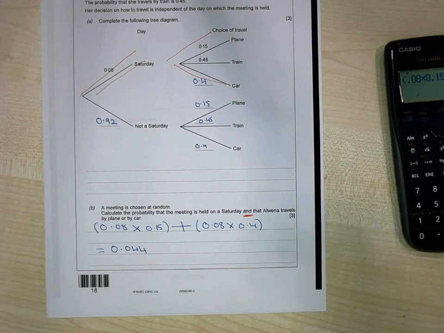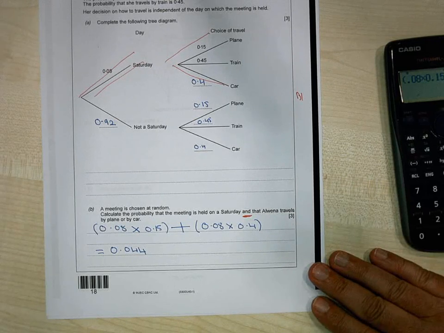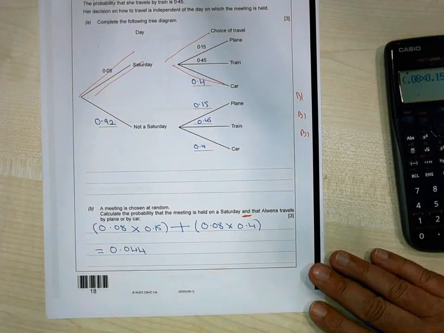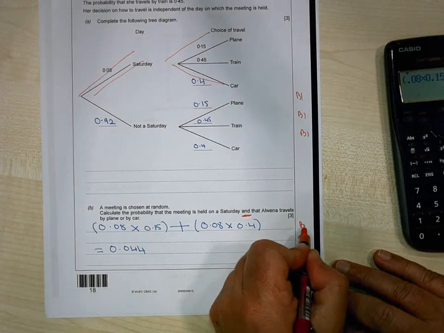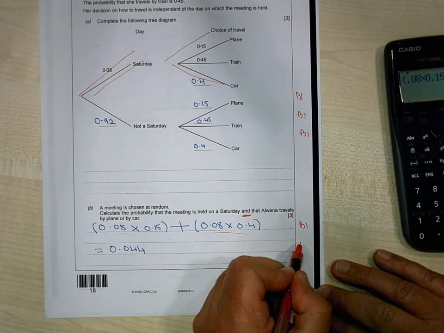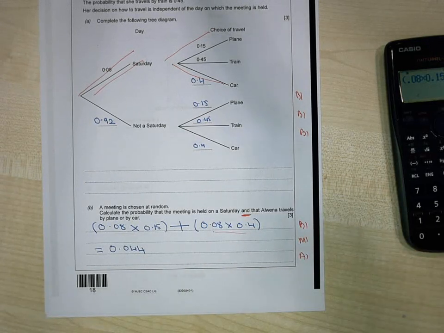Marks for that, 6 marks, nice. So 0.92 gets you a mark, 0.4 gets you a mark, and repeating the probabilities there gets you a mark. And then you get a mark if you've got either of those, so you're showing that you're multiplying, and then a method mark for adding them together and getting your overall probability.